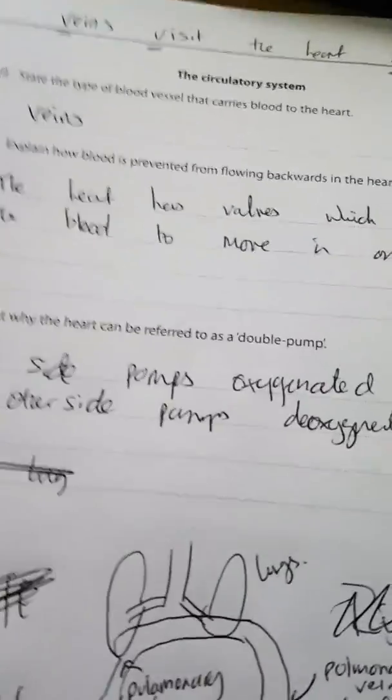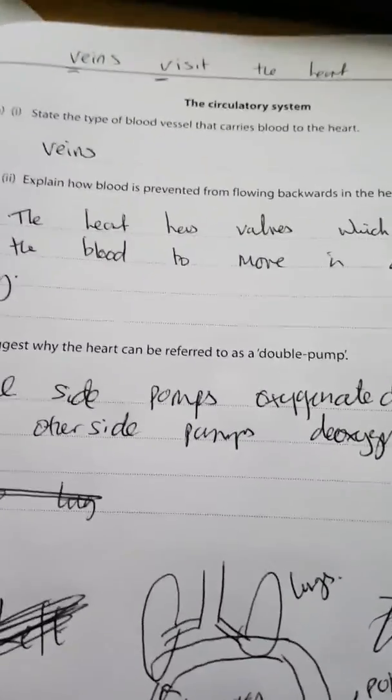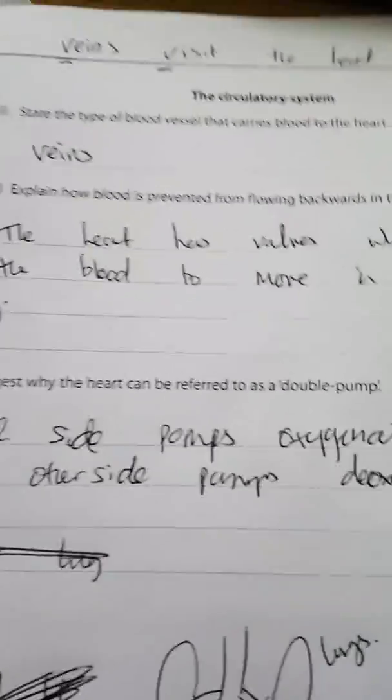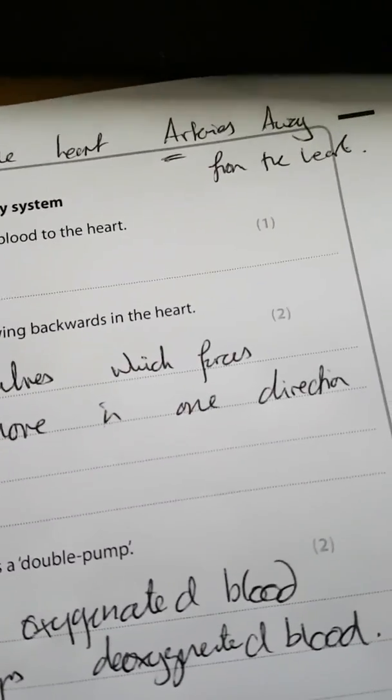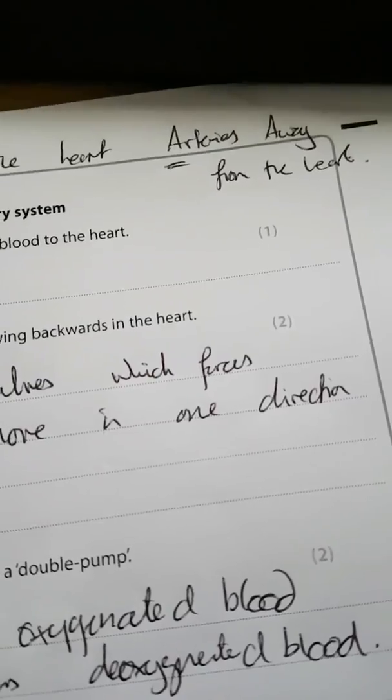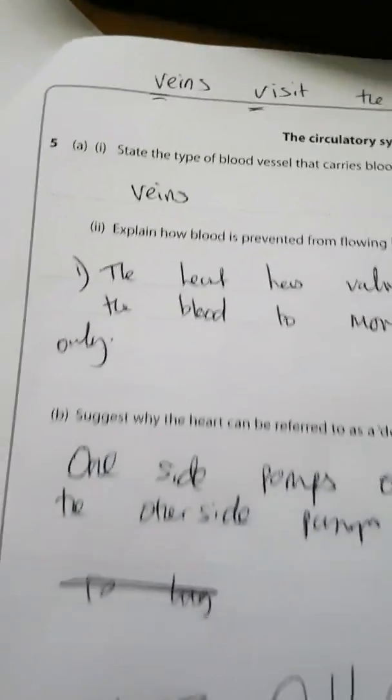So it says state the type of blood vessels that carry blood to the heart. Well, that's veins, because as we know, veins visit the heart, arteries move blood away from the heart. So it's A and V.